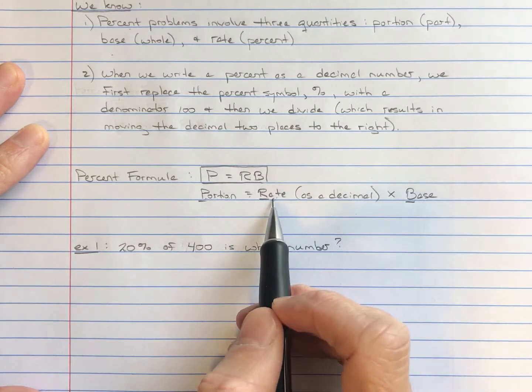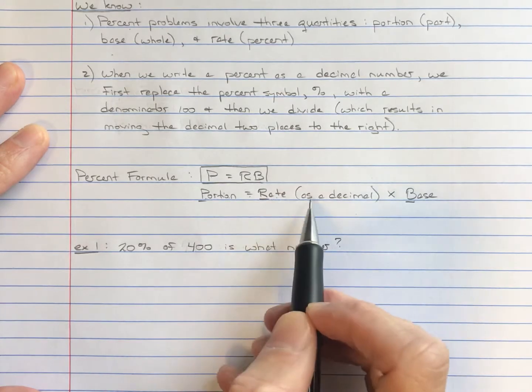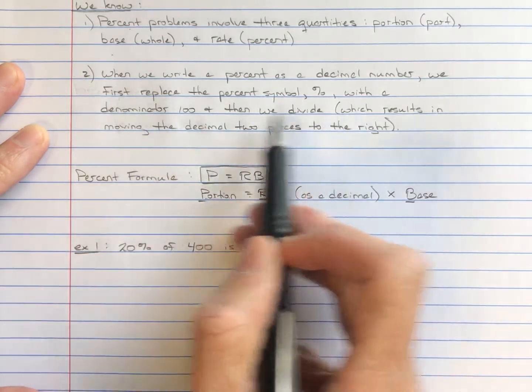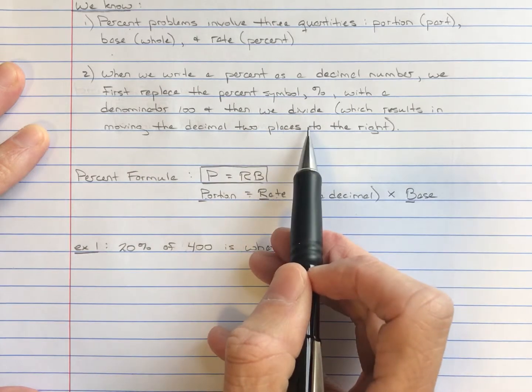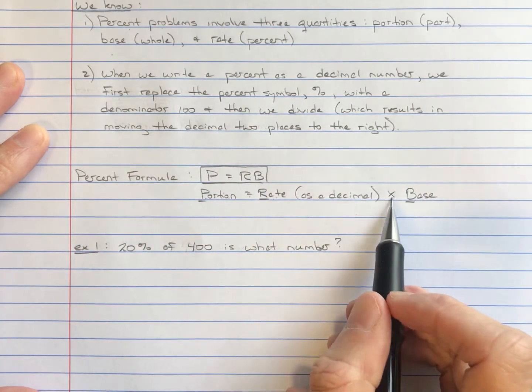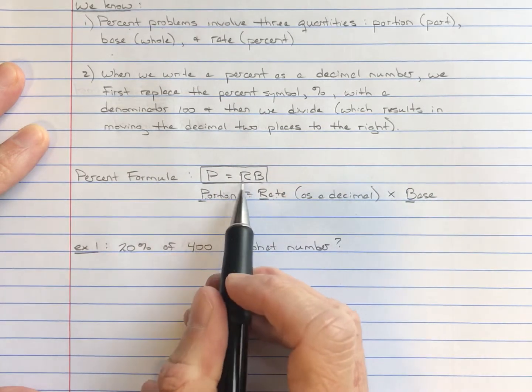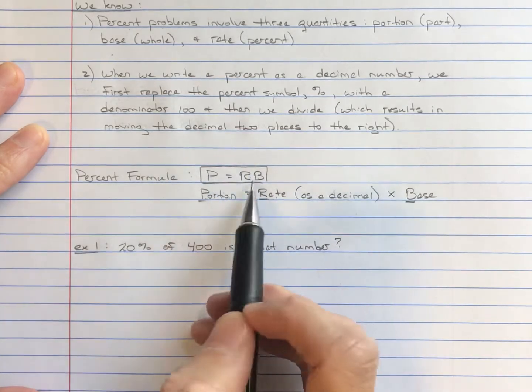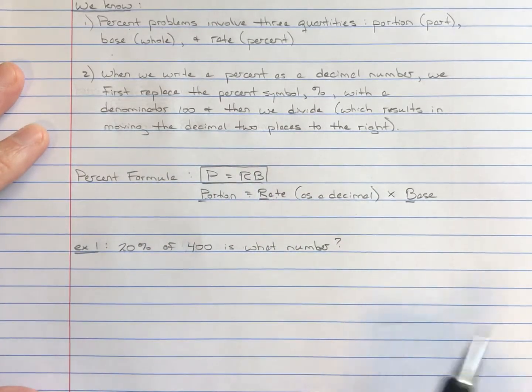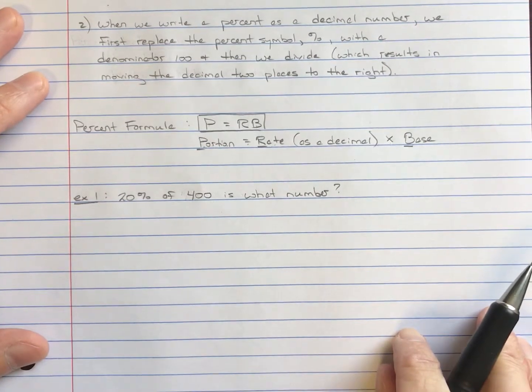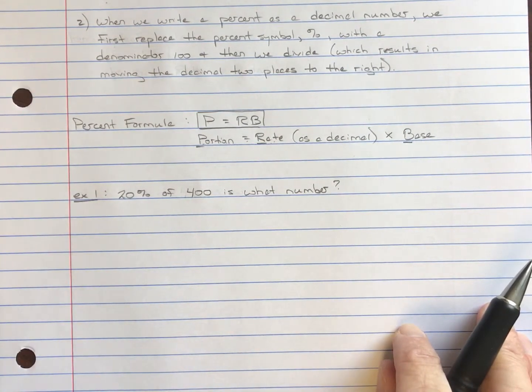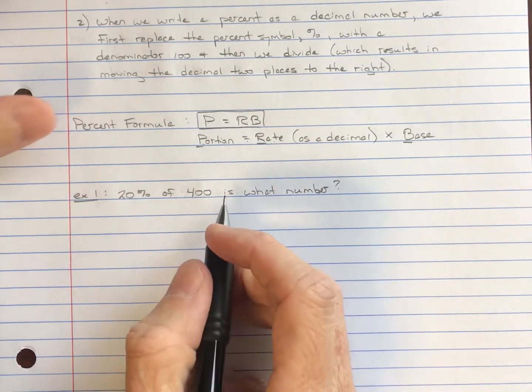We're going to rewrite that rate, that percent, as a decimal, which is why we talked about how we know this from a previous video. And we're going to multiply that by the base. So P equals R times B. That formula is going to be applied in every single one of these examples. All right, let's do a couple of straightforward examples just with numbers, and then a couple of examples of word problems to see how this works.